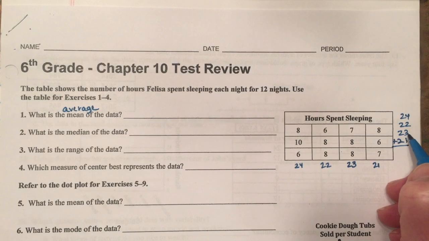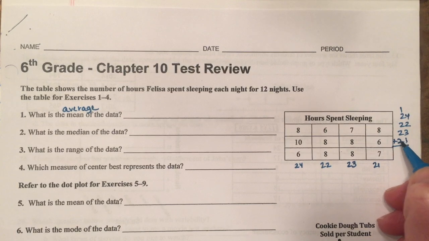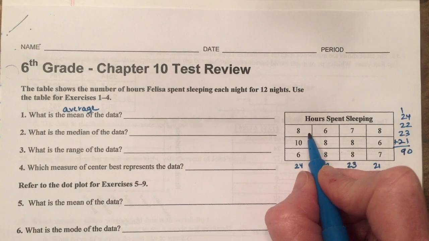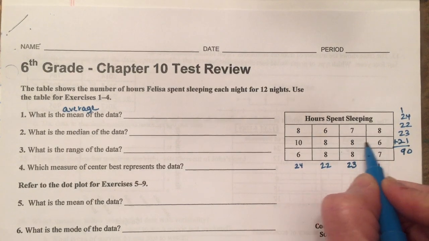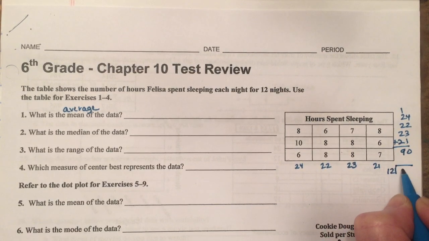4 plus 2 is 6, plus 3 is 9, plus 1 is 10, carry my 1. 1 plus 2 is 3, 4, 5, 6, 7, 8, 9. So the total of all of these numbers is 90. And then if I add these up, 1, 2, 3, 4, 5, 6, 7, 8, 9, 10, 11, 12, then I need to divide 12 into 90.